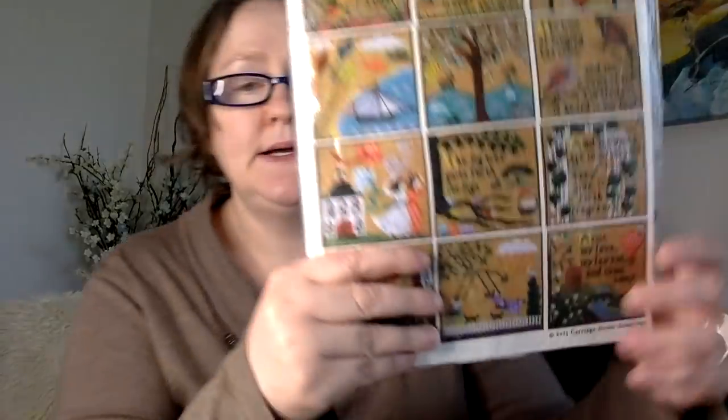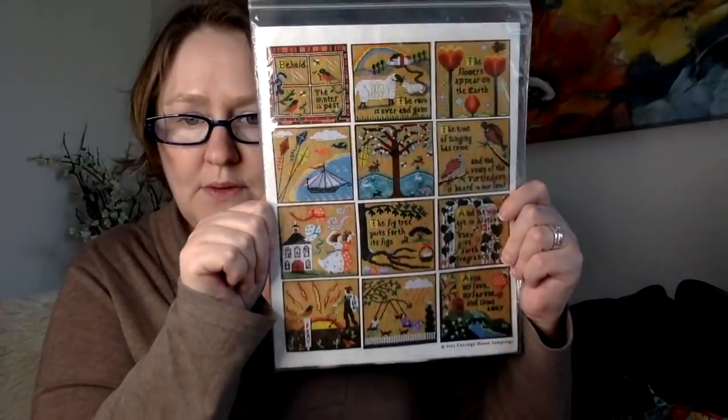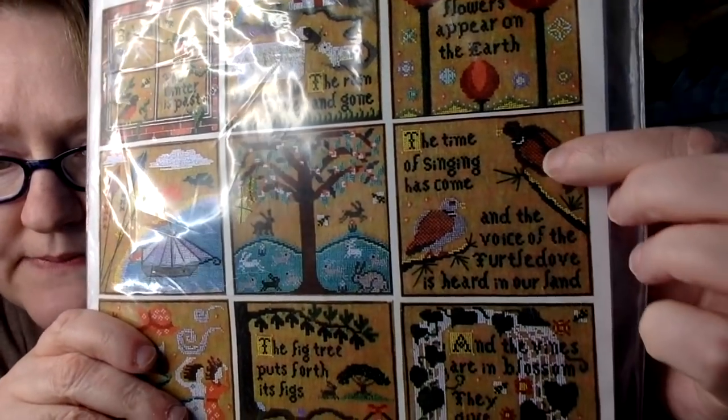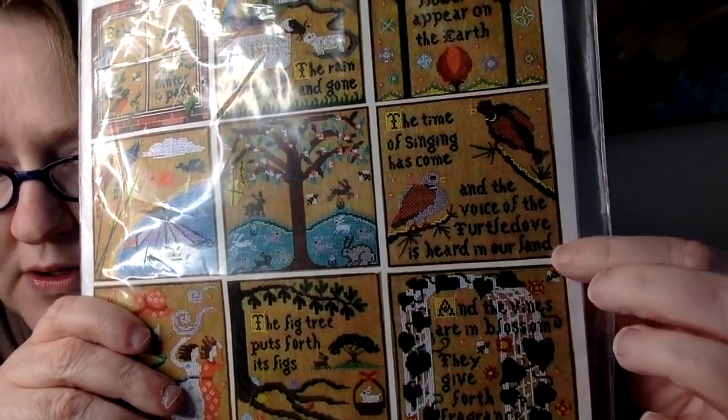So plans coming up. I will be working on, did I pull it? Yes. I'm going to start tonight Spring at Hawk Run Hollow, block number 6. I think it's right here. Yes, it is. So this is kind of what it will look like. Block 6 is this one. I'm hoping this one goes really fast because there's 2 birds and then a bunch of words.